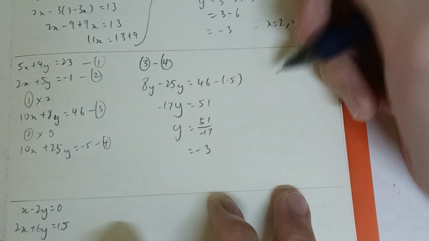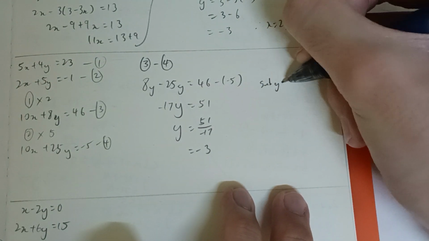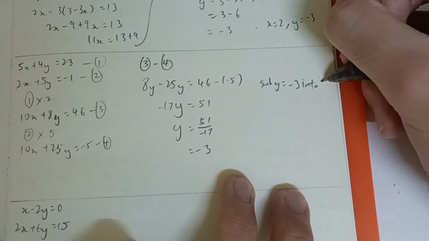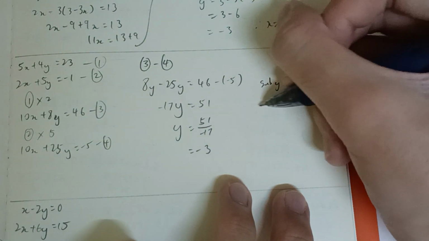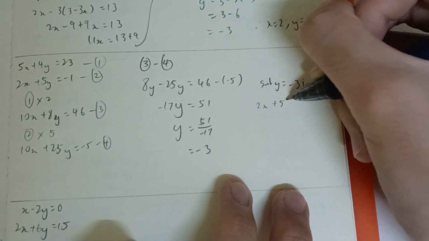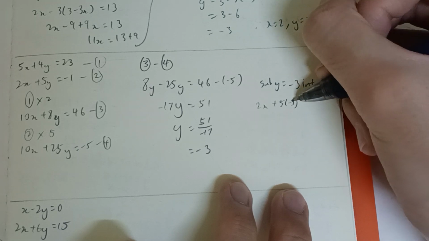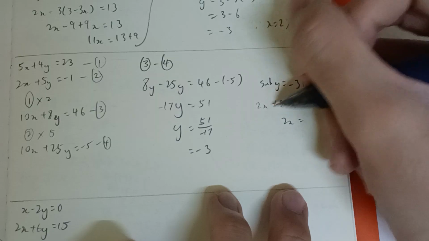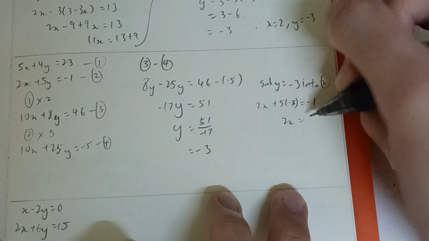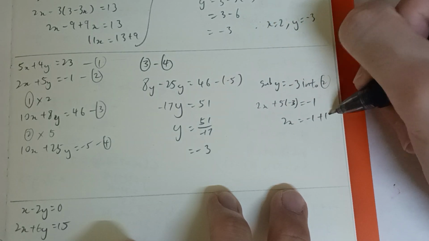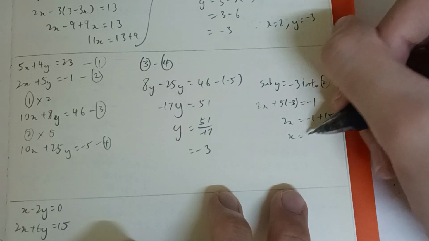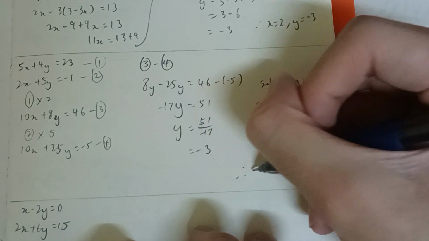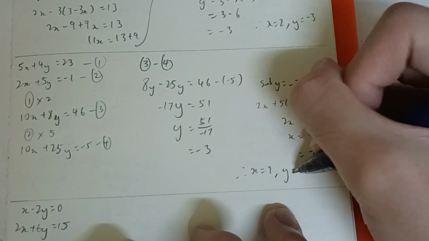So then we substitute y equals to negative 3 back into either one of these equations. In this case, I'll choose 2 because it's a smaller number. 2x plus 5 bracket negative 3 equals to negative 1. 2x equals to, this is negative 15. So negative 15, I'm moving it over, so it will be plus 15. 2x equals to 14 over 2, x equals to 7. So therefore, x equals to 7, y equals to negative 3.